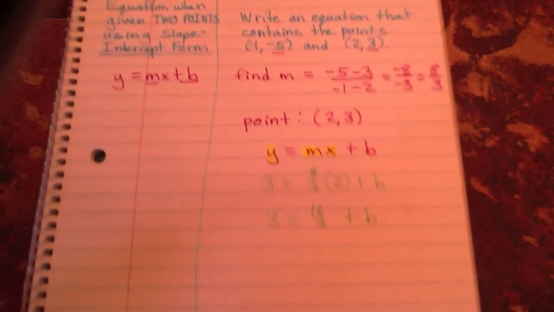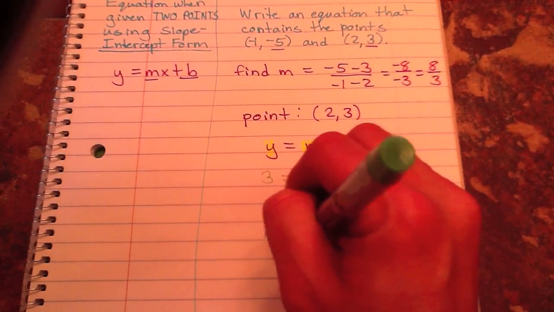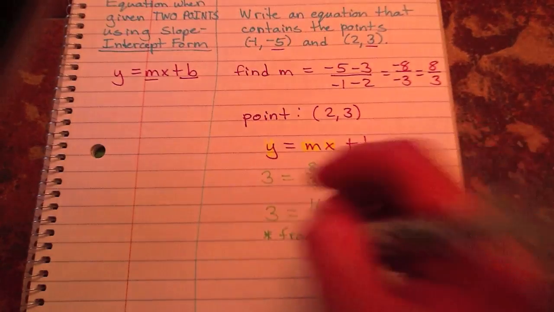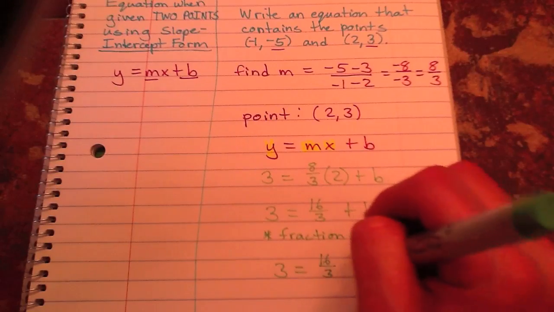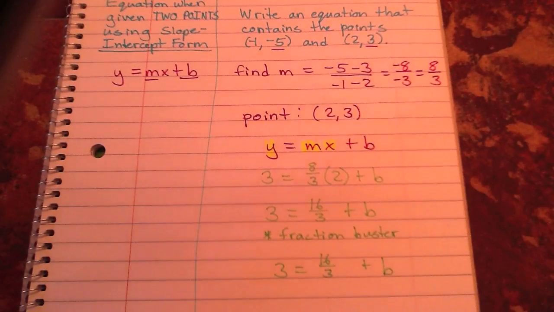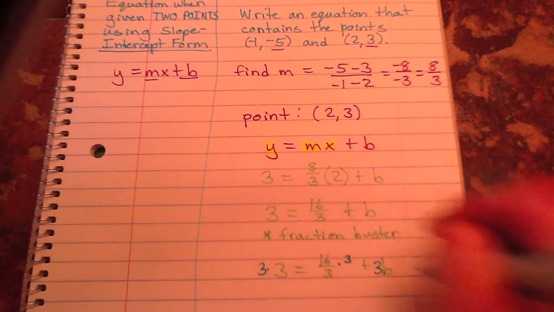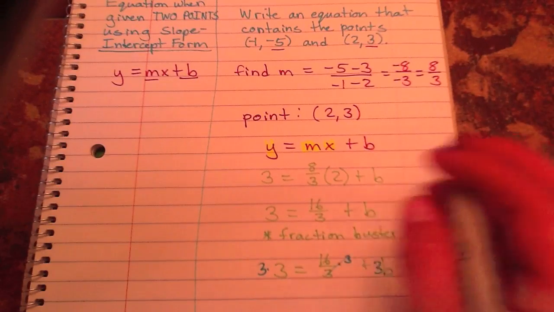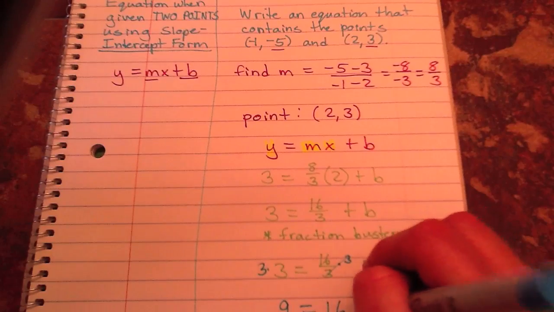If you don't like fractions, you can use a fraction buster. This is a quick, easy fraction buster. We have 3 equals 16 over 3 plus b right here. Just make sure every term times 3 times 3 times 3. My 3's there are going to cancel. That was the whole purpose of it. 9 equals 16 plus 3b.